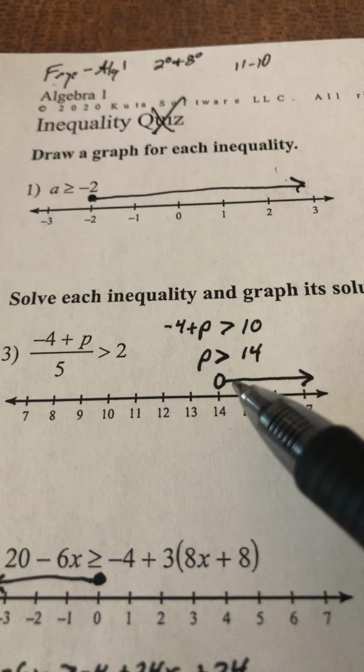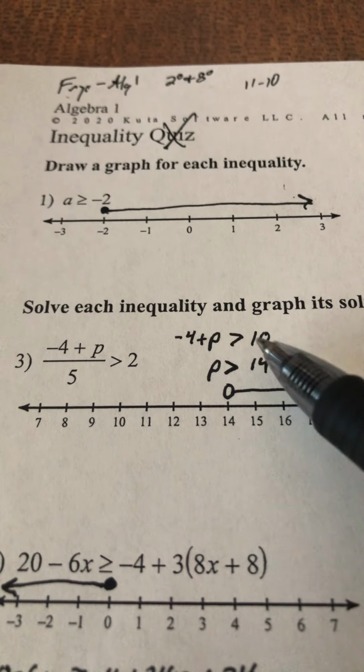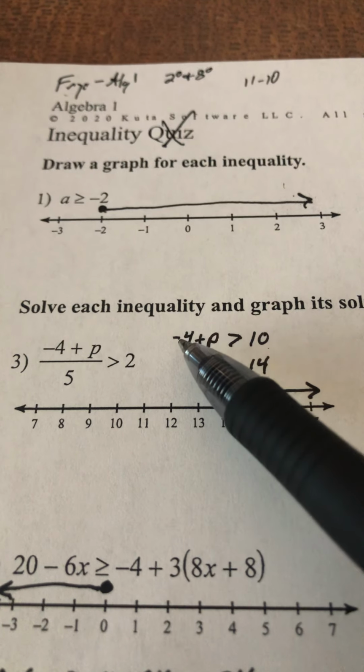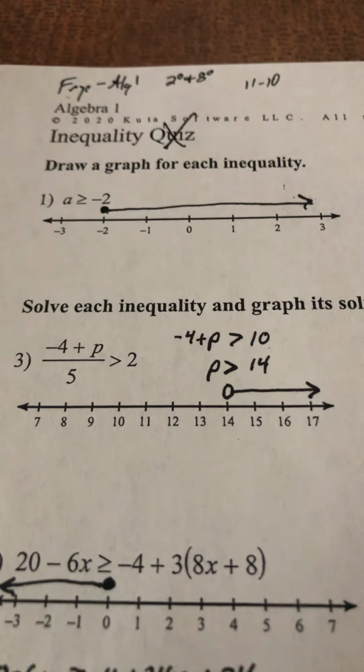I got to solve and then graph. So what I did was I multiplied by 5 on both sides, got rid of the 5 here. This ended up being 10. Then I add 4 to both sides, and I get p is greater than 14.